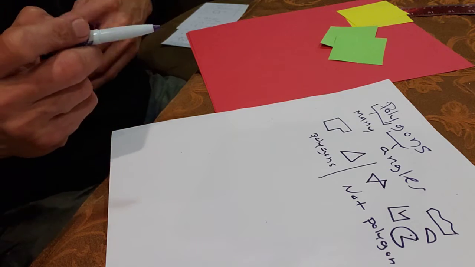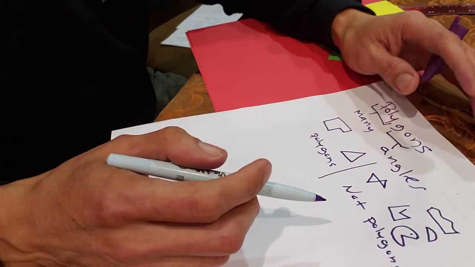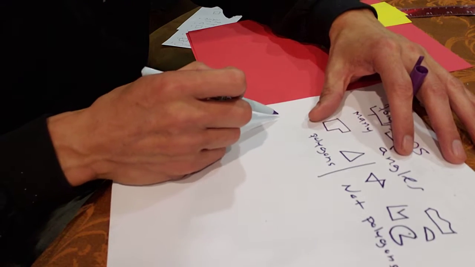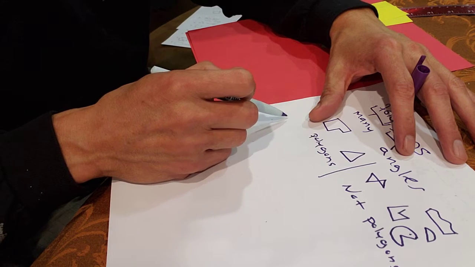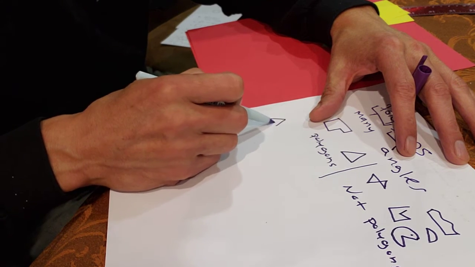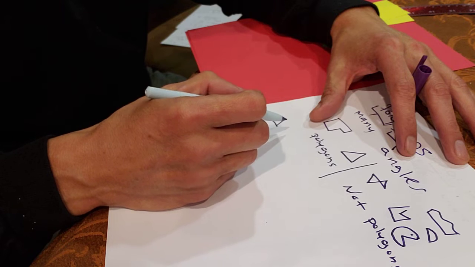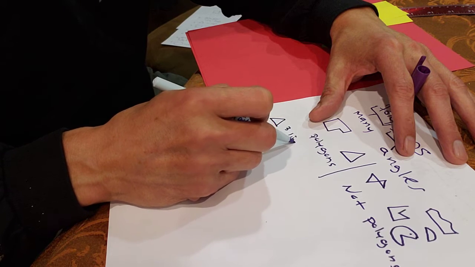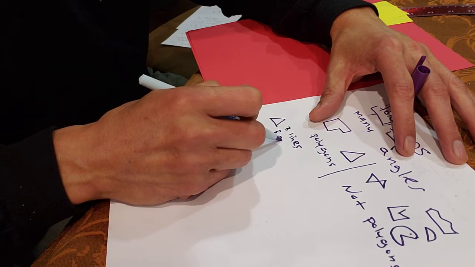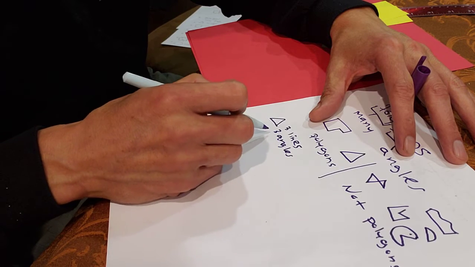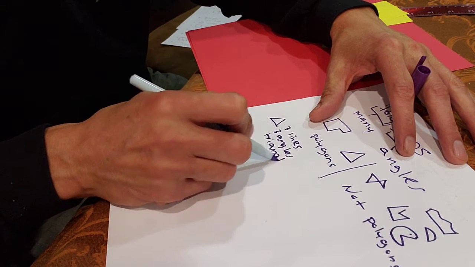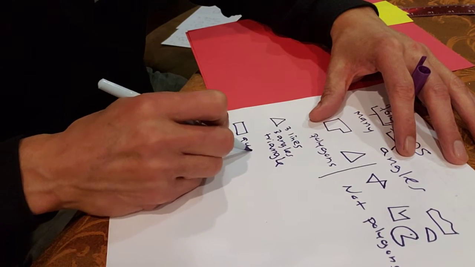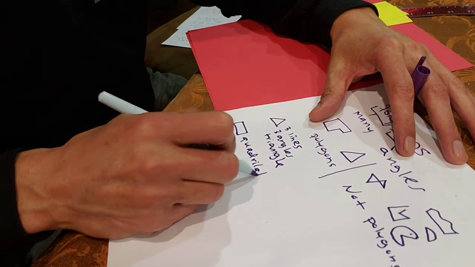That's not a polygon. Okay, and then also the number of sides and angles in a polygon determine its name. So the basic polygon is this closed figure using three lines and three angles. This is a triangle. If you go with four lines and four angles, now you have a quad, meaning quadrilateral.